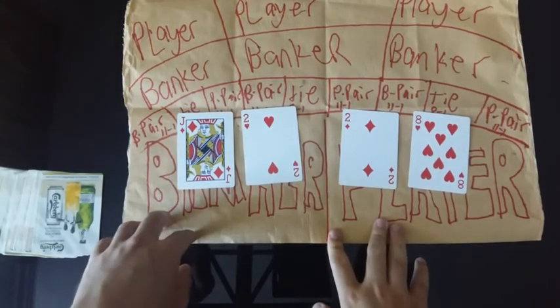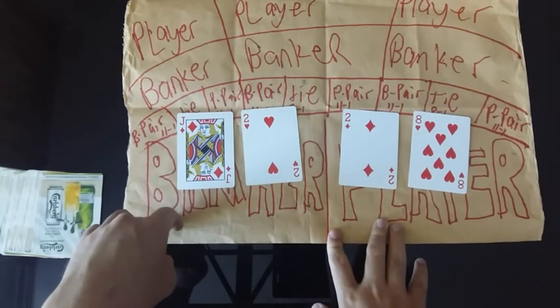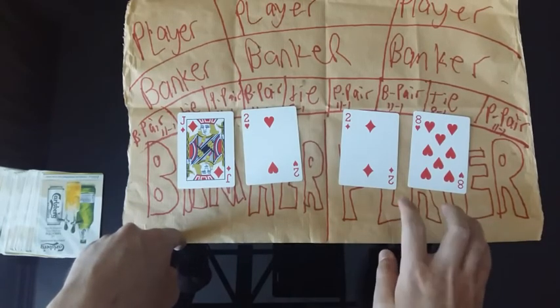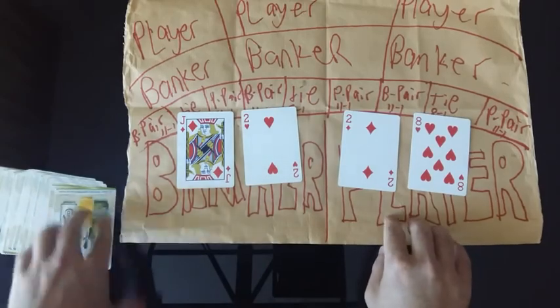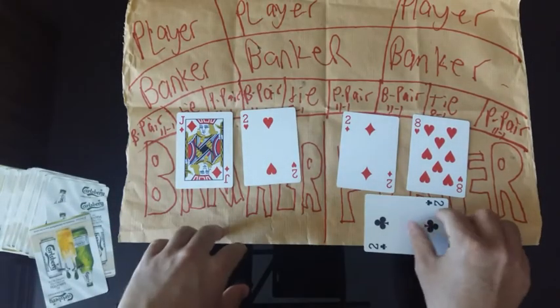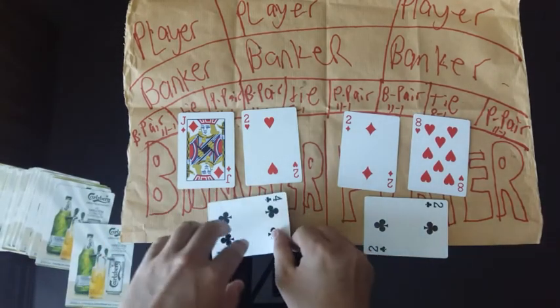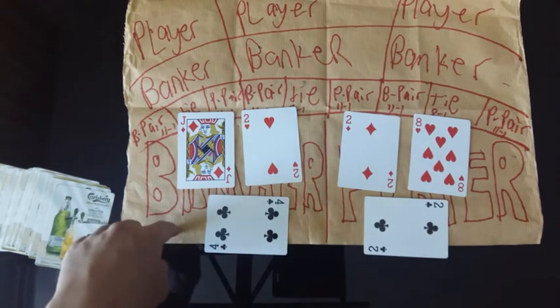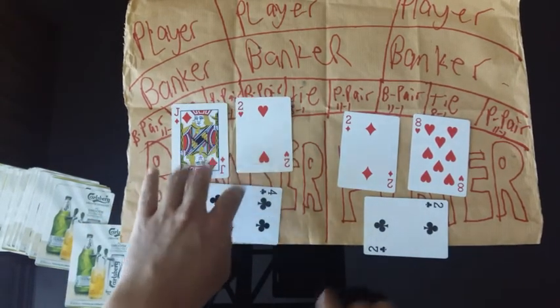On the player side, if the total value is 0, 1 or 2, the third card must be drawn in this situation. For example, the player gets 2, and you need to draw the third card for the banker as well. The banker's total point is 6, so the banker wins 6 over 2.